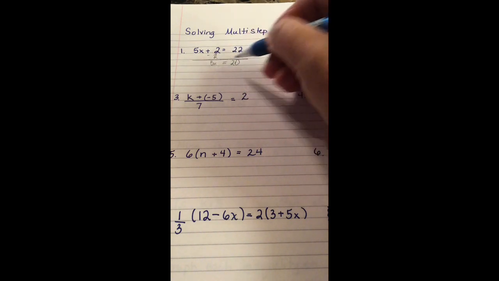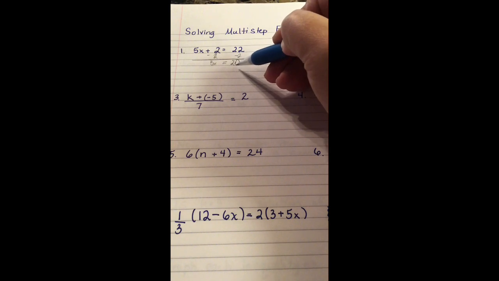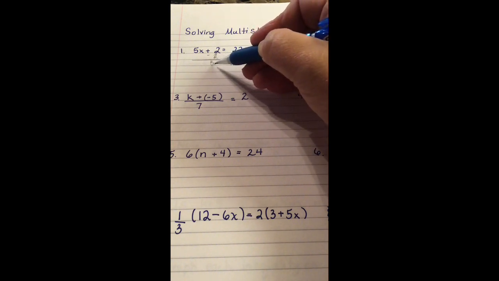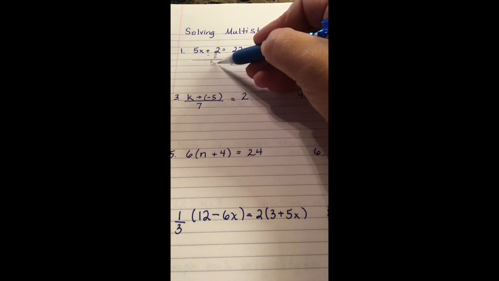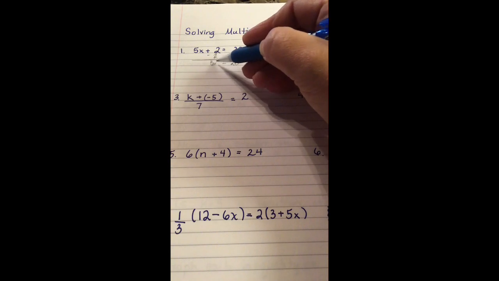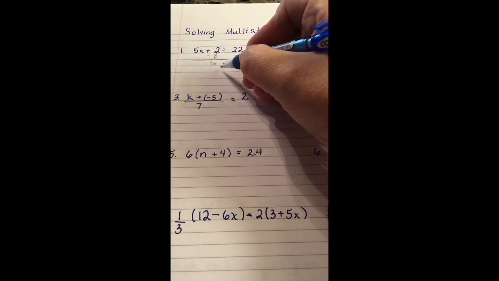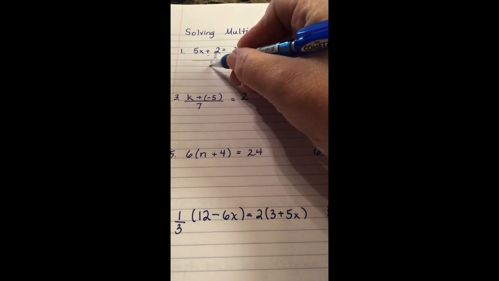And 22 subtract 2 is 20. Now I'm one step closer to my goal. I want to get this x alone. This says 5 times x equals 20, or the product of 5 and x equals 20. How do I undo multiplying this 5 and this x? The inverse operation of multiplication is division, so I would divide both sides of this equation by 5.